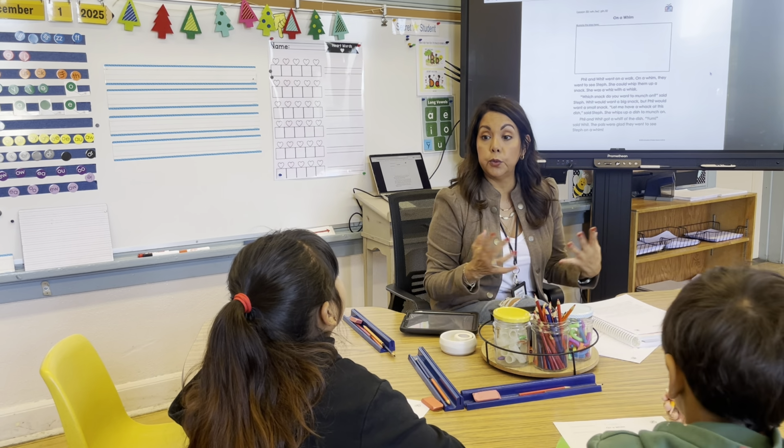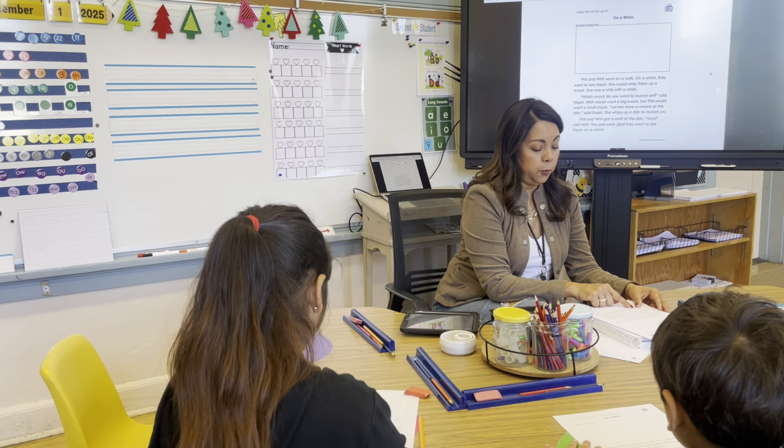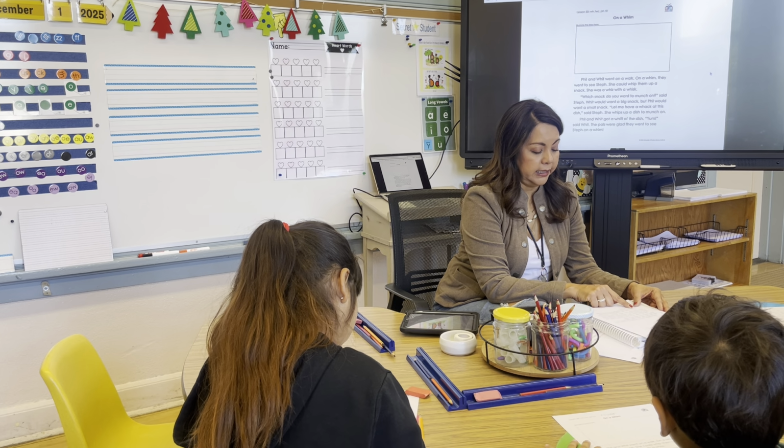Which snack do you want to munch on? Said Steph. Whit would want a big snack, but Phil would want a small snack. Let me have a whack at this dish, said Steph. She whips up a dish to munch on. Paragraph 3. Phil and Whit got a whiff of the dish. Yum, said Whit. The pals were glad they went to see Steph on a whim.